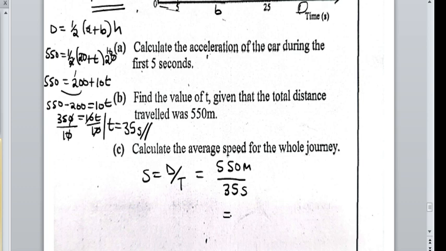So 550 over 35, 5 goes into 550, that is 1, that into that is 5, so it goes 15 times, then it leaves a remainder of 5.